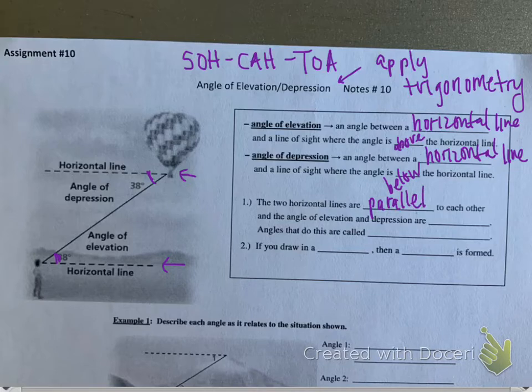If you look at the angle measurements of the angle of elevation and depression, they're both 38 degrees, so they're equal in measurement. The reason they're equal is that the horizontal lines are parallel, and you have a transversal, which creates alternate interior angles. If you remember, these two angles are inside the parallel lines, alternating: one's on one side of the transversal and the other's on the opposite side. So those are alternate interior angles, and those are always equal.